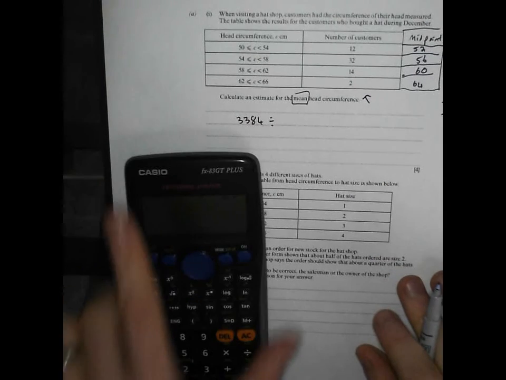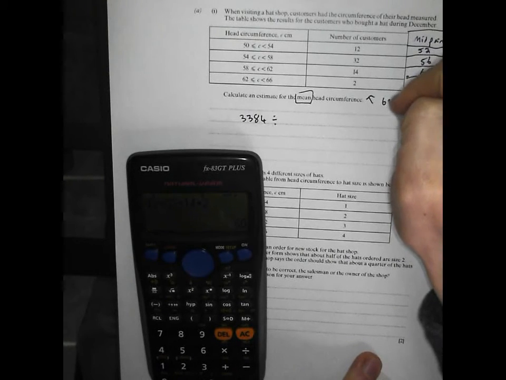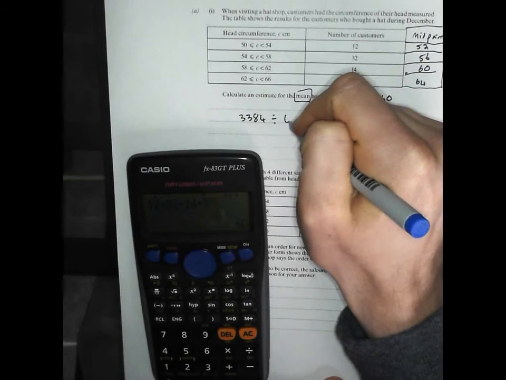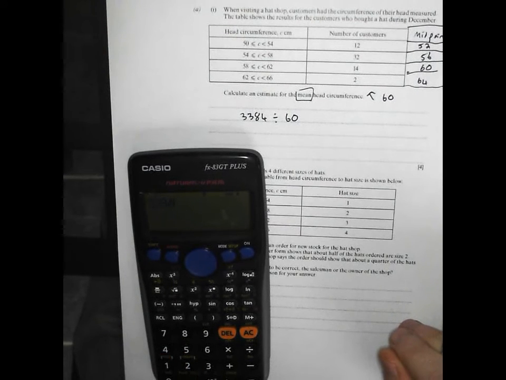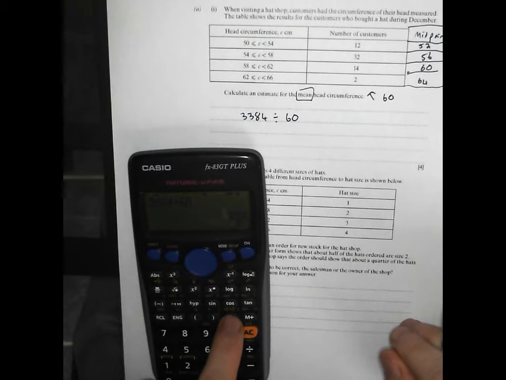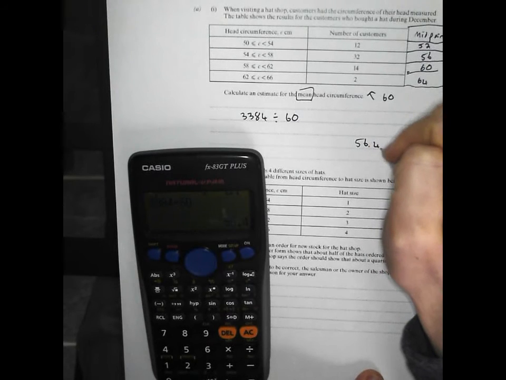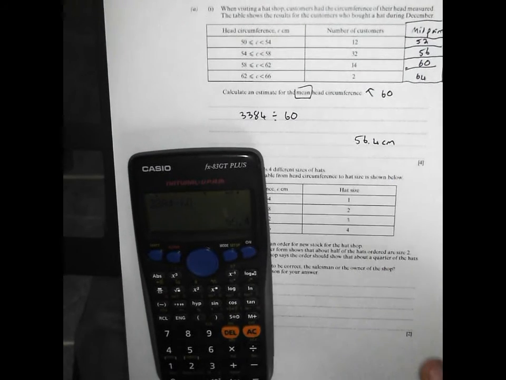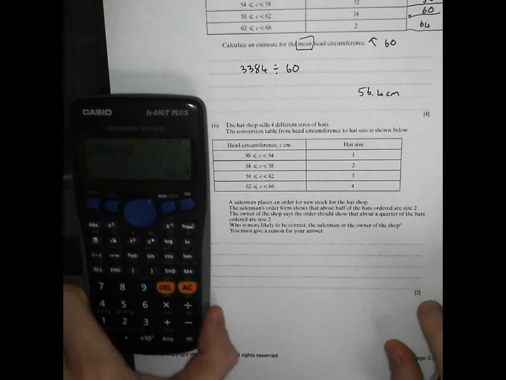Again, let's turn to the calculator. 12 plus 32 plus 14 plus 2. That's giving me a grand total of 60 customers. In total their circumference is 3,384. So to work out the mean, I'm going to divide 3,384 by my 60 customers. I'm going to hope I get something between 50 and 66, and I get 56.4 centimeters. I reckon that's about right. So there's 4 marks for doing that. That's not bad at all.